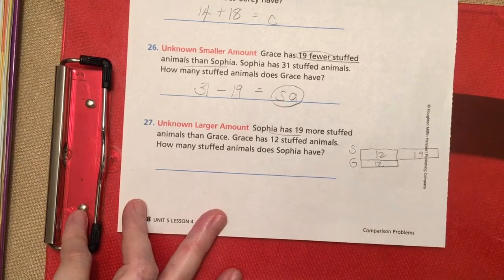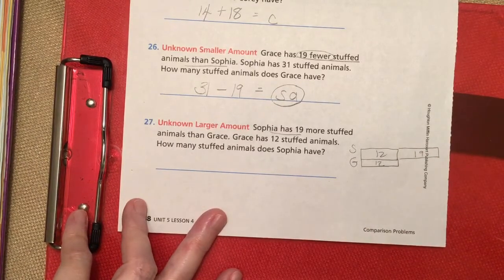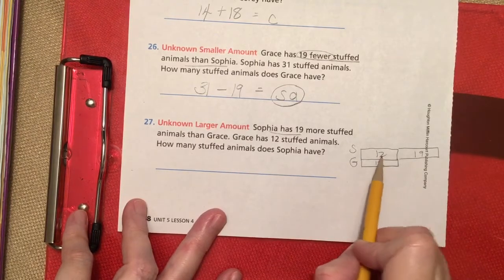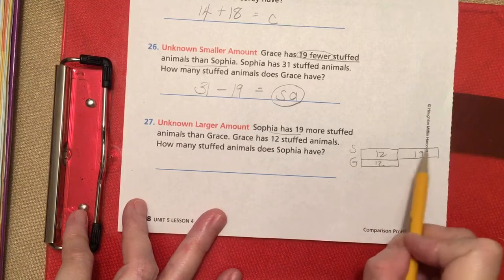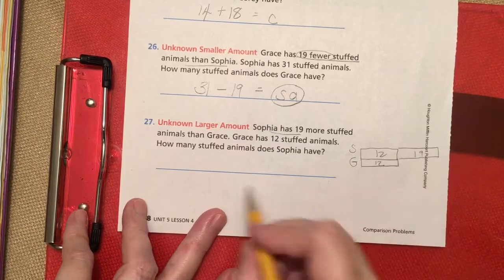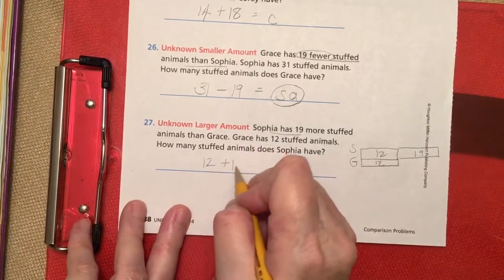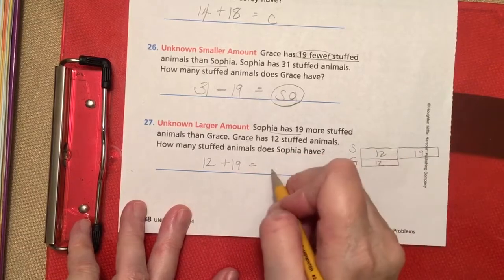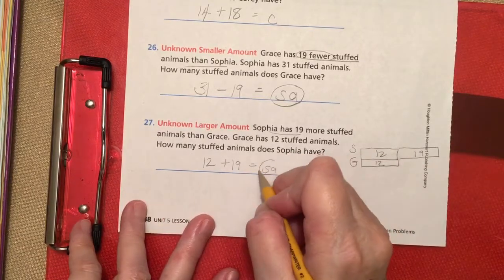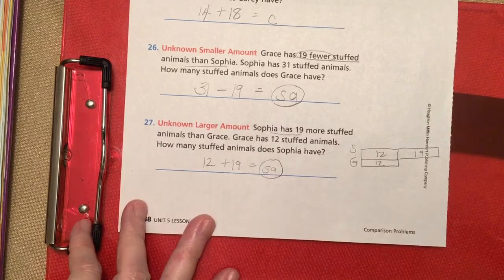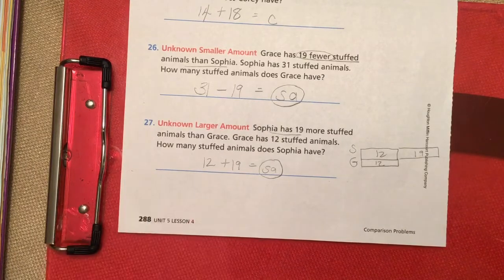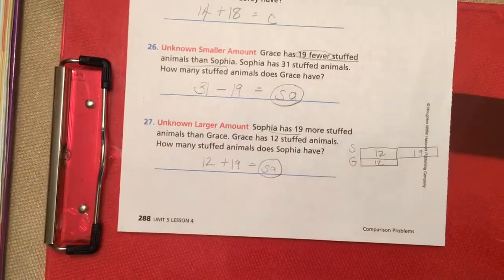So what do you think your equation needs to look like? Think about that. You're going to take this number and you're going to combine it with how many more she has. Okay? And that will be her number of stuffed animals. Okay? All right, boys and girls, pretty sure that's it for this lesson. Good job.